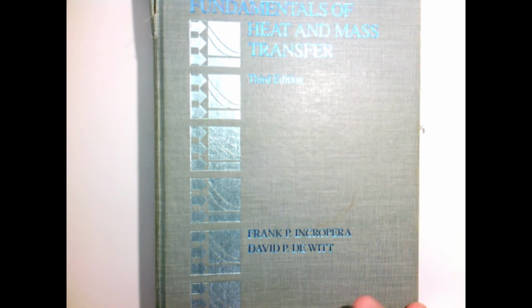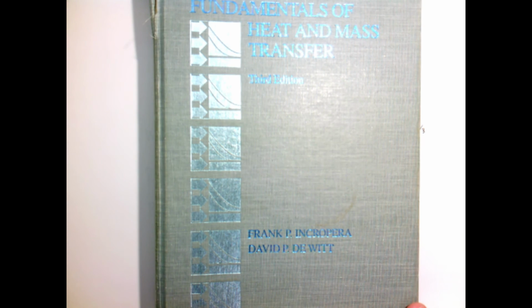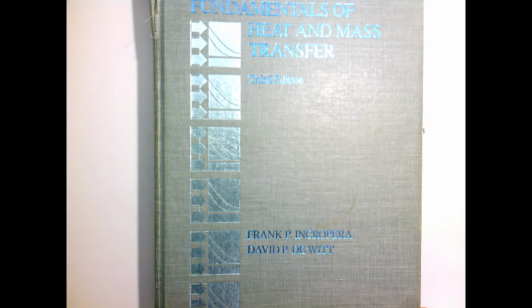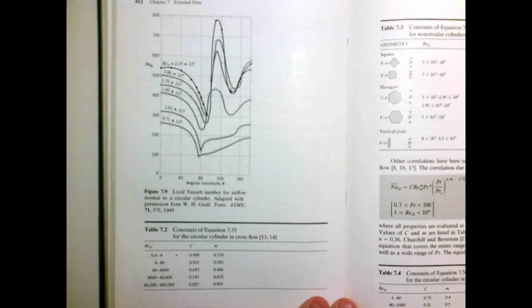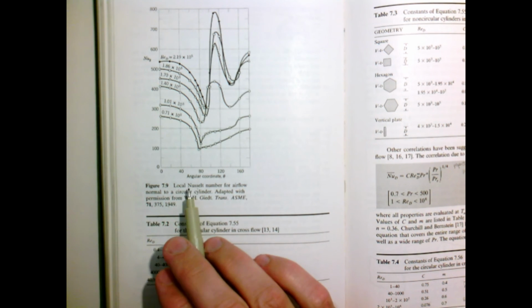So here's an example. This is from a textbook which still is in print, maybe by different authors, Fundamentals of Heat and Mass Transfer by Incropera, Bergman, and DeWitt. This is my old edition from when I was an undergraduate. And if you look through it, and there are sections on convection heat transfer, you'll find a number of things. Here's one example. This is for flow over a cylinder, so similar to the example we talked about. And here they're showing the local Nusselt number.